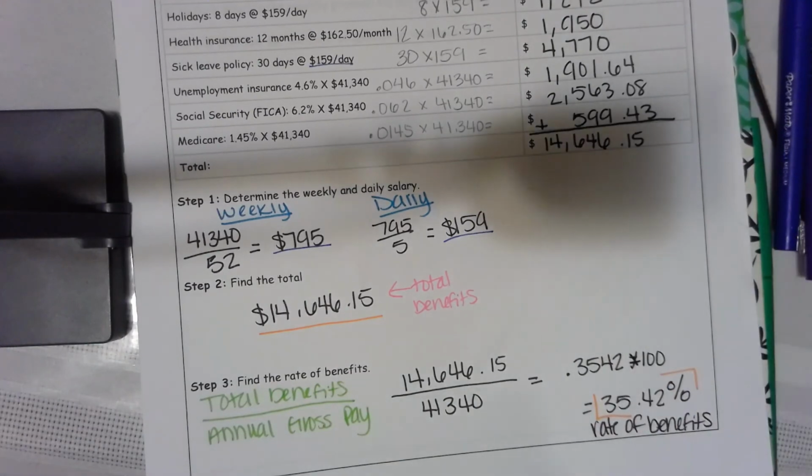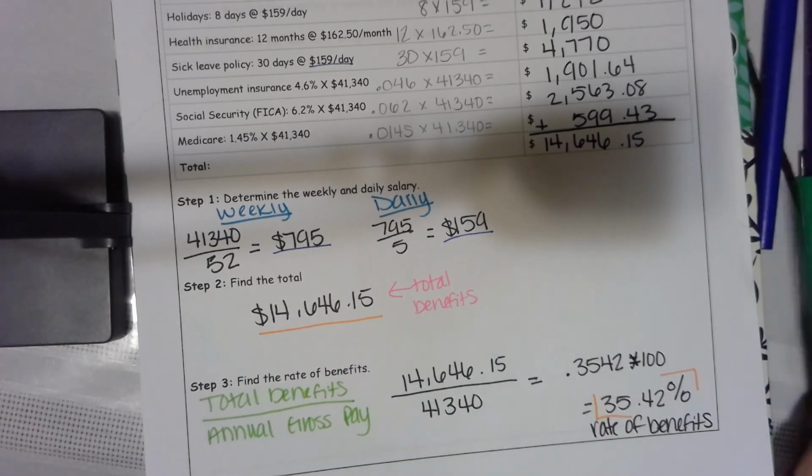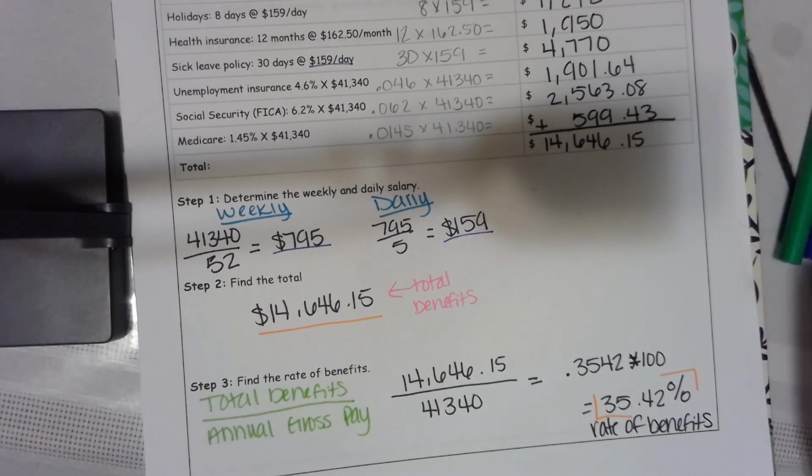Which is actually pretty good, honestly. So out of her whole entire salary, she's getting a 35% rate of benefits, which is actually higher than most, because your job does not have to give you benefits. It's optional, but you're not going to really want to work for a job that's not going to give you some kind of benefits.